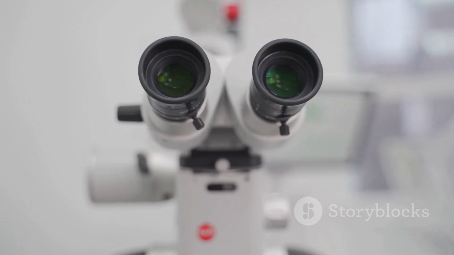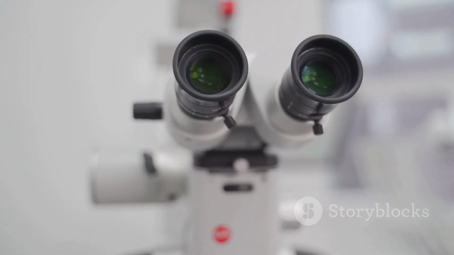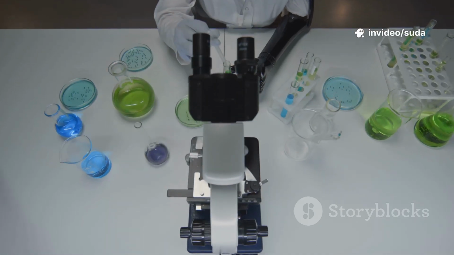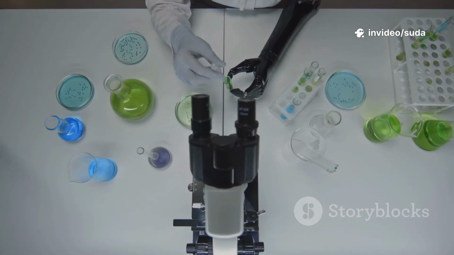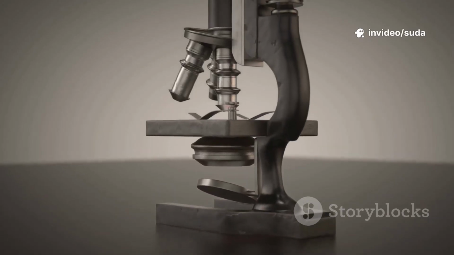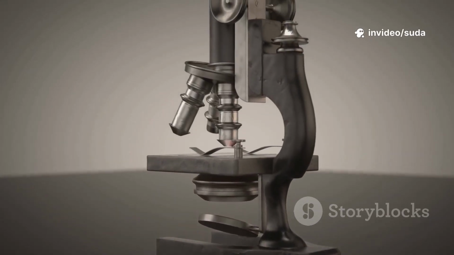Switch to 10x. Refine with the fine knob. Adjust the diaphragm. Sometimes less light shows more detail. Finish by returning to low power, removing the slide, and putting the microscope away.